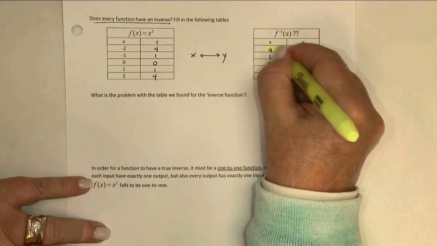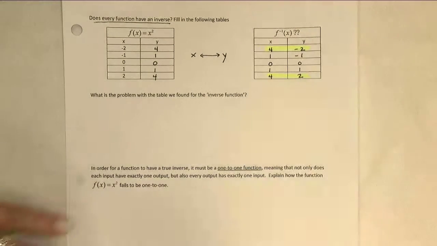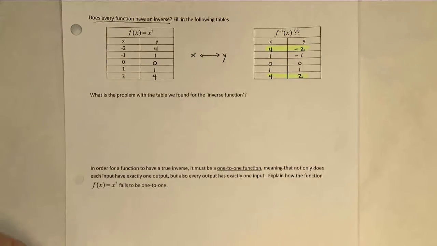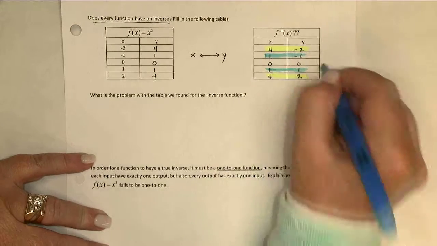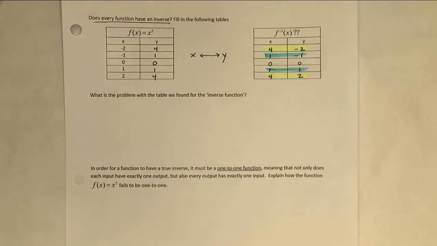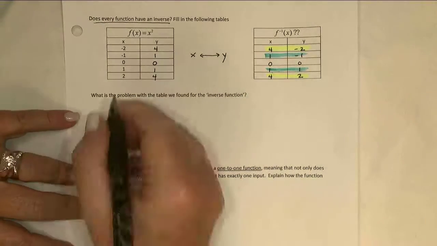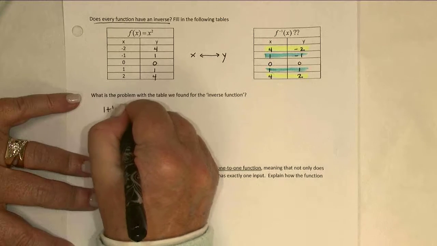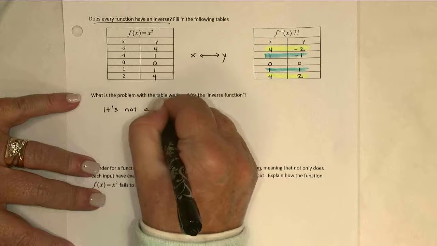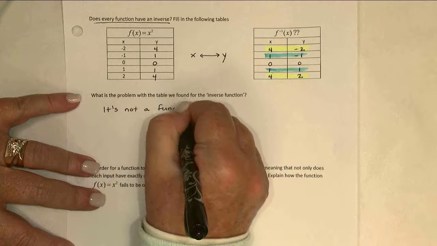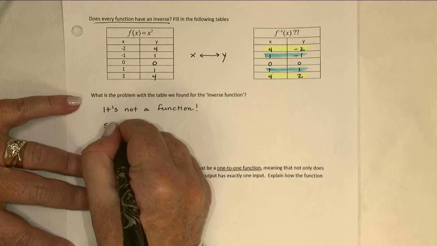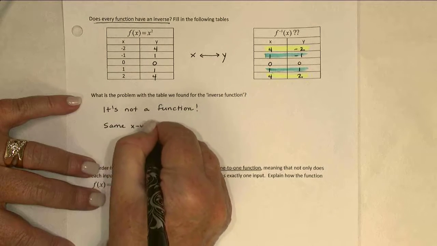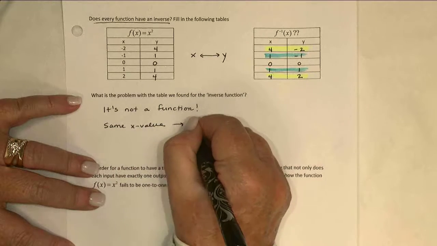For example, the input 4 has 2 different outputs. Or the input 1 also has 2 different outputs. This is not a function, is it? The same x value corresponds to 2 y values.